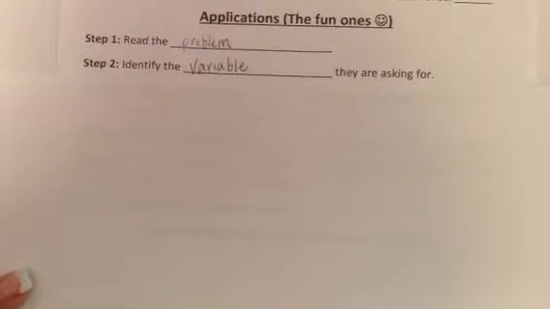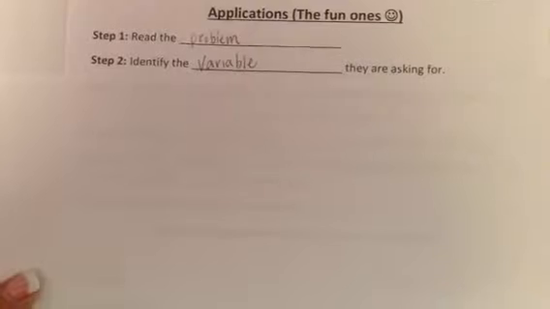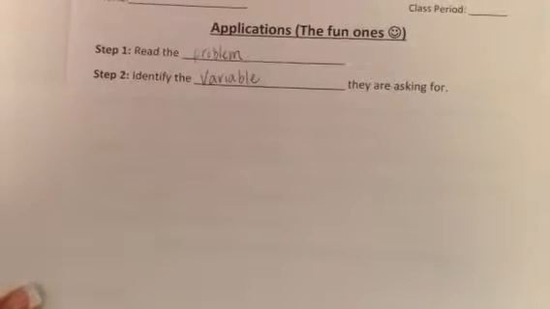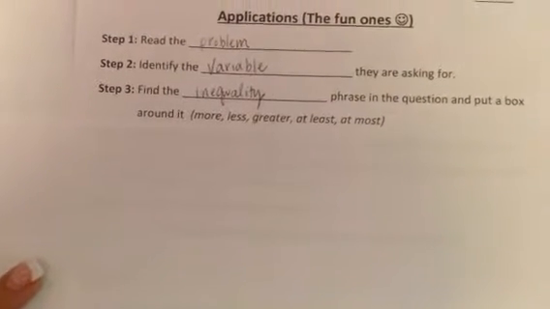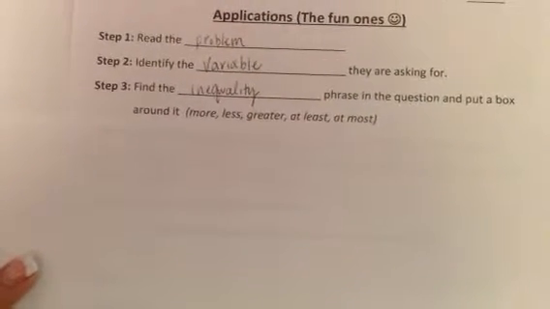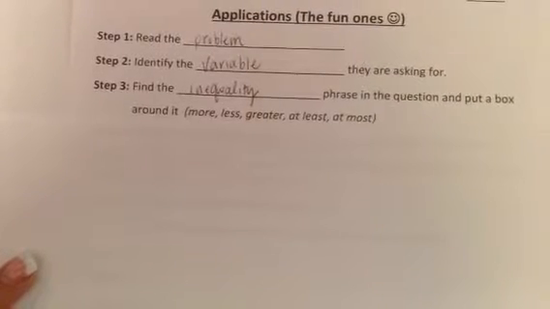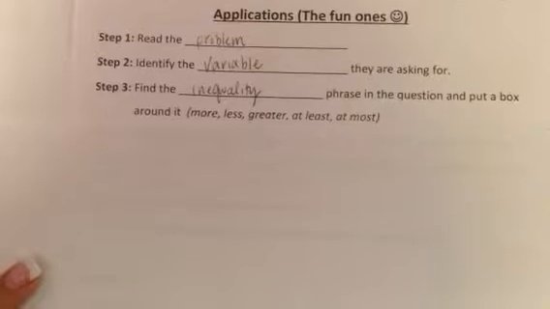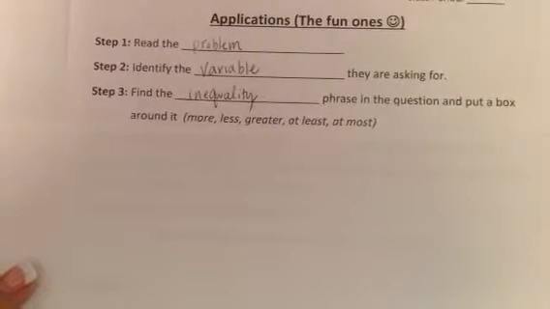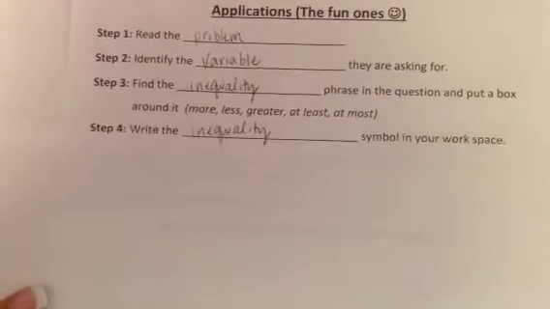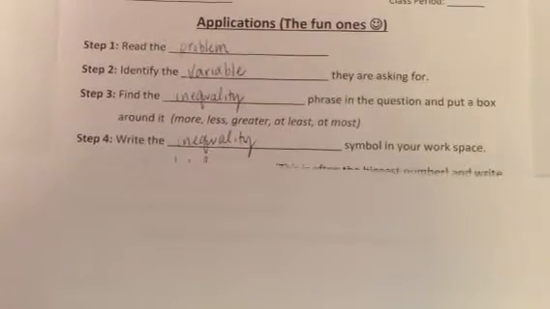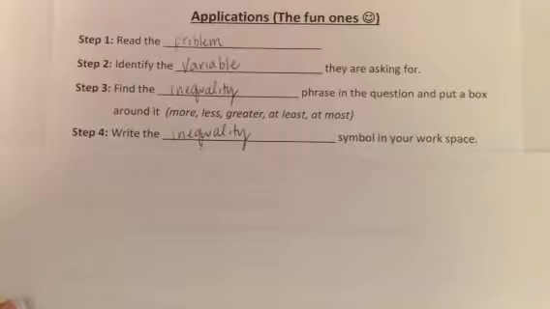Then we are going to identify the variable they are asking for. That will be in our question. We need to see what we're solving for. After that, we are going to find the inequality phrase and figure out if it's more than, less than, at least, at most, which inequality symbol would be needed for the phrase. Then we would write the inequality in our workspace. We would write the actual symbol.